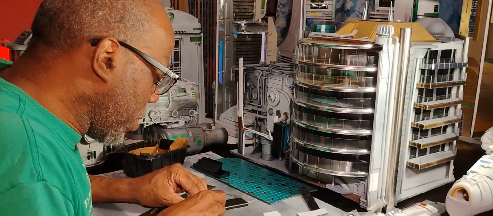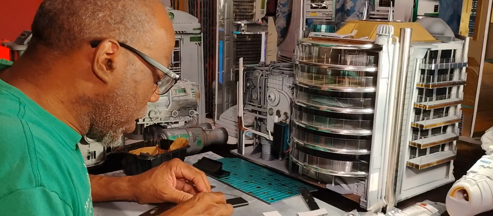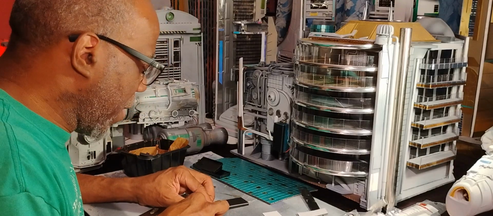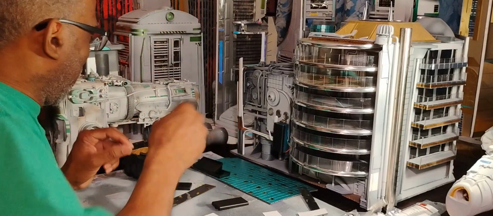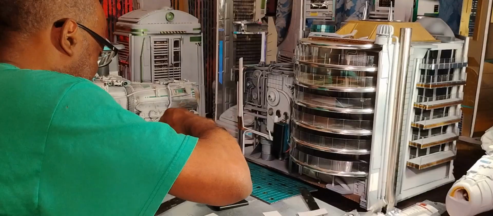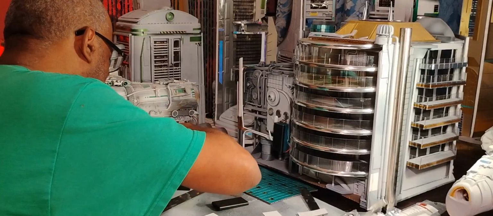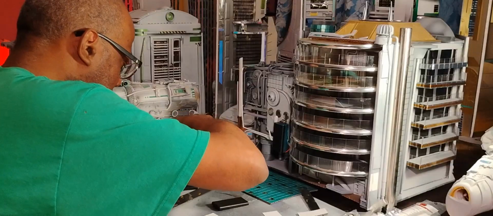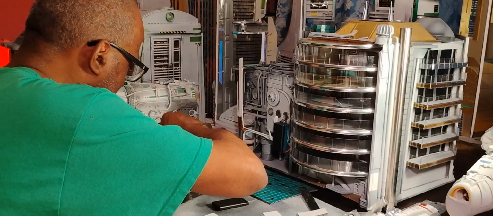And right now at this point, it doesn't make any difference if it's exact. Go ahead and get a piece of something in here. I think that is it for now.